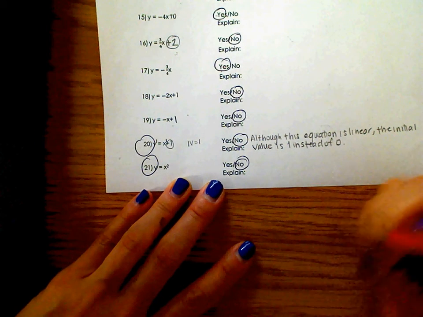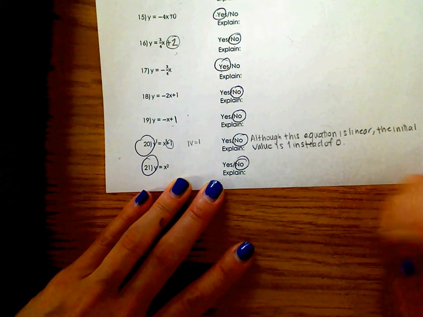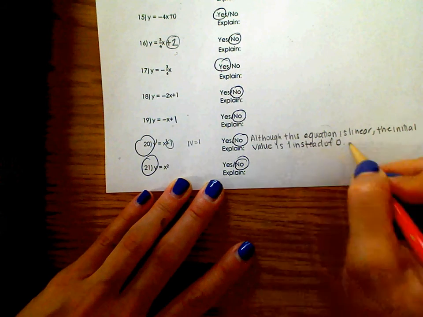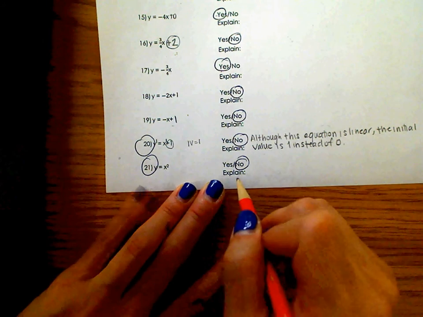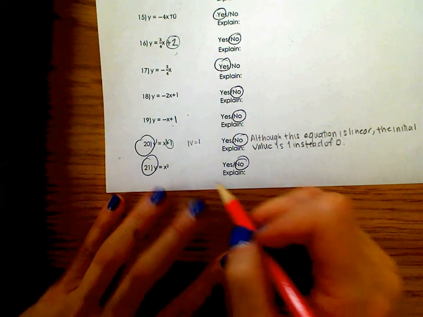And if you want to go a step further and say, therefore, which is why this equation is not proportional, you can continue and add on that concluding little phrase if you want.